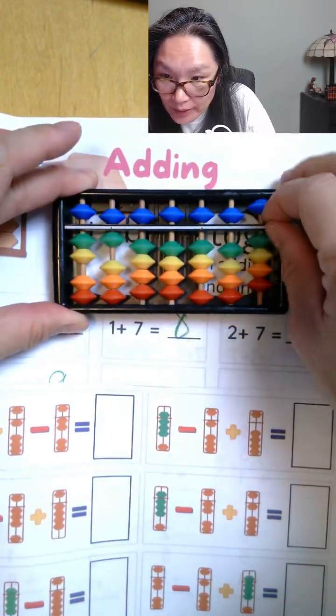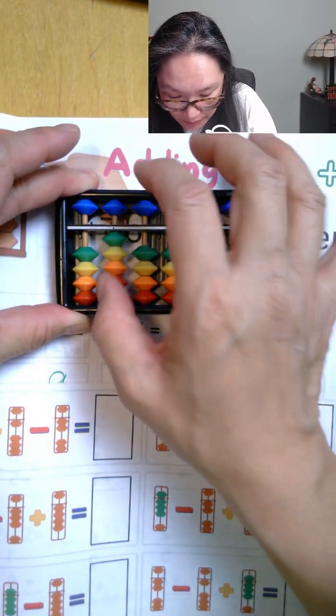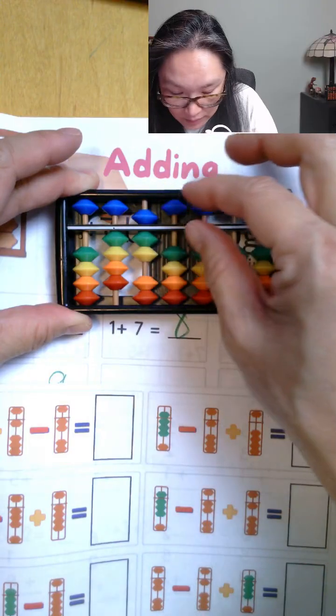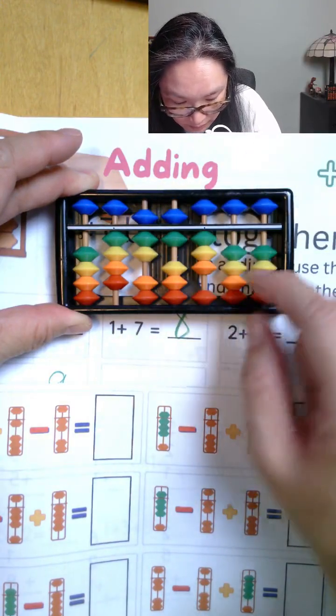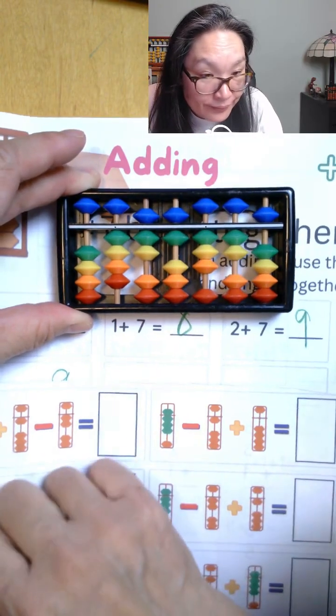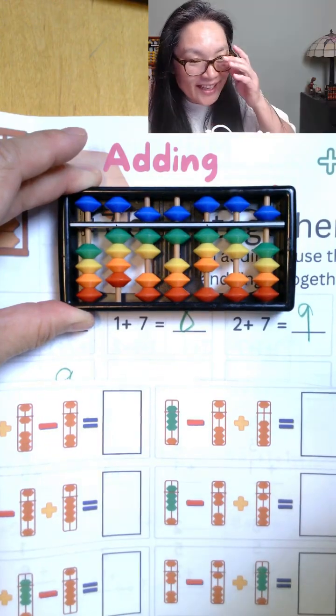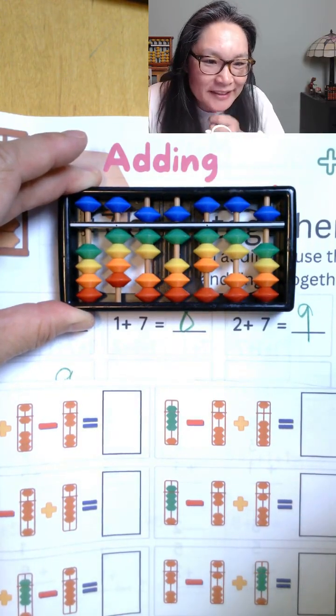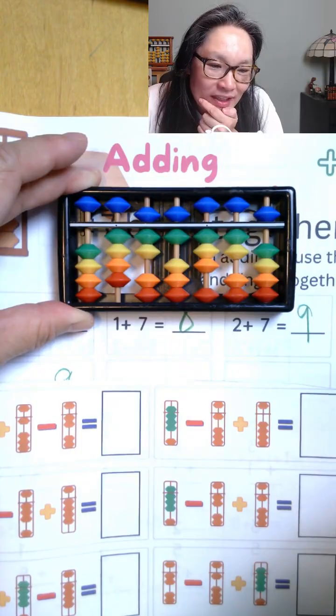Okay, here it is. What number is that? Okay. What number is that?